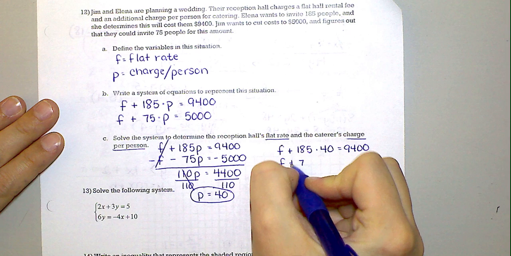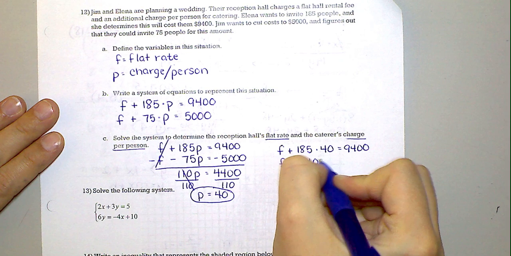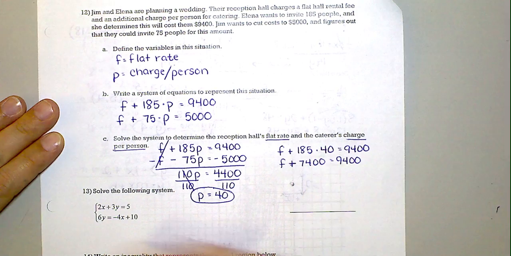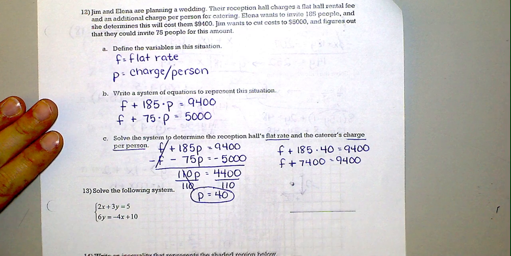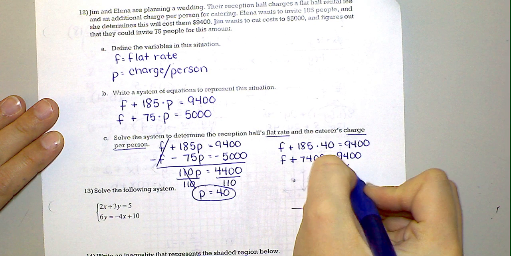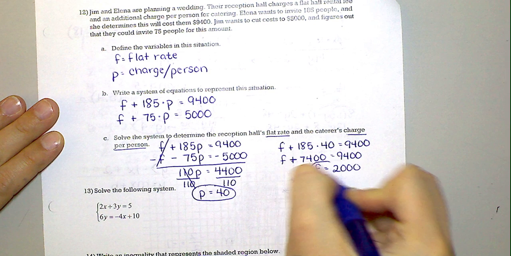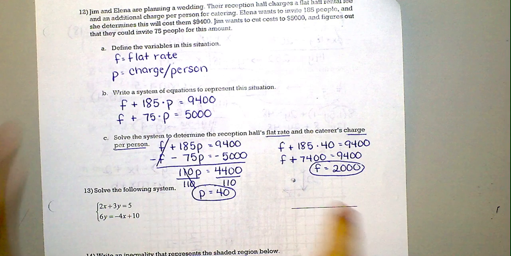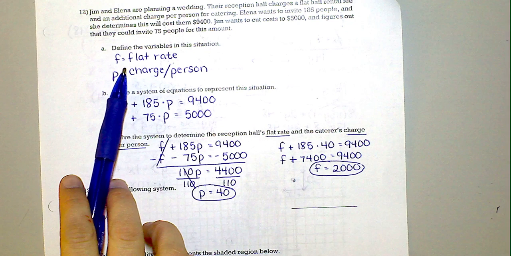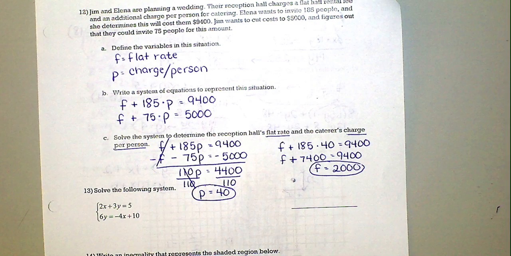Whoops, F plus 7,400, there goes that brain again, equals 9,400. And then I would just subtract 7,400 from each side, and you end up with F equal to 2,000. So that means that this particular banquet hall charges $2,000 as a flat rate and then $40 per person for the catering.